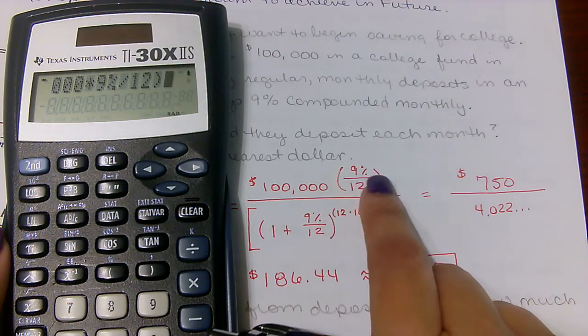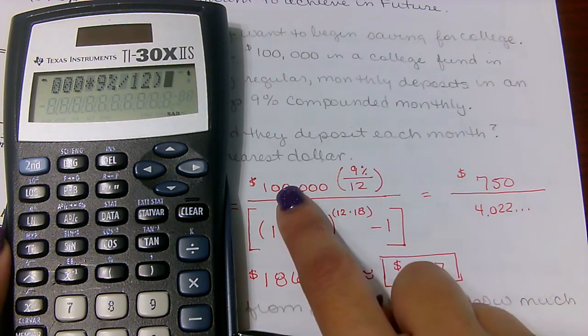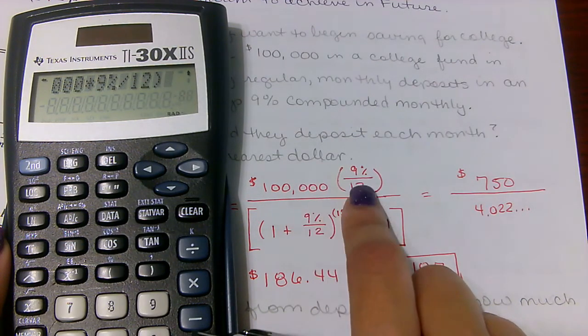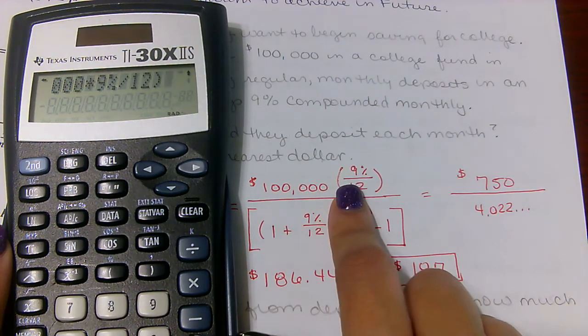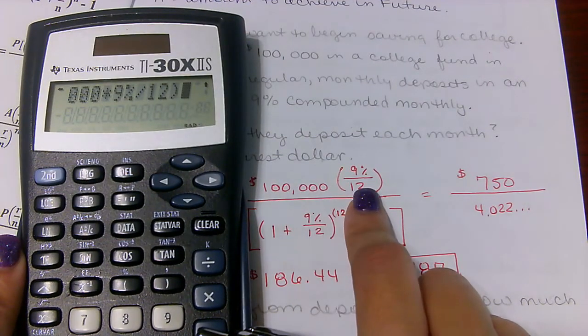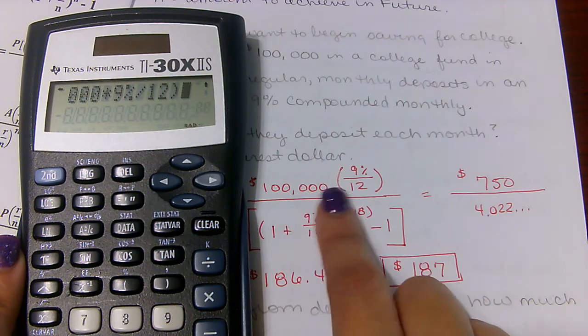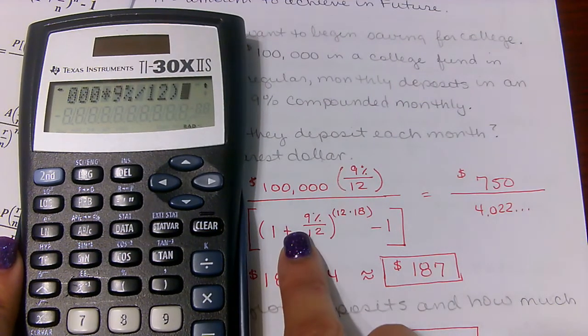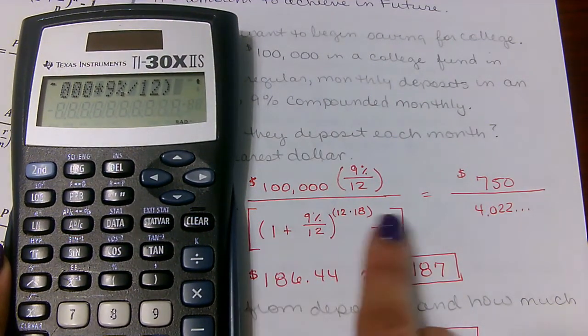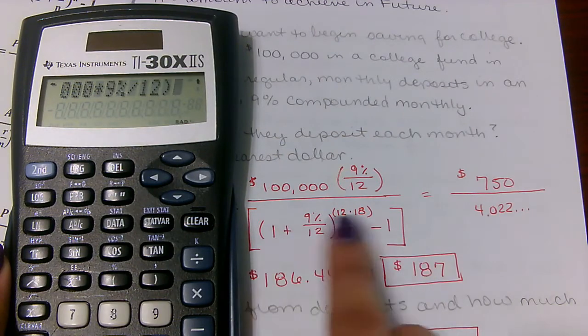If you want to use parentheses here, you can. But anytime you have multiplication and division, you can write it exactly the way it is seen. If you had anything with a plus or a minus like you have here and here, the extra set of parentheses is necessary.